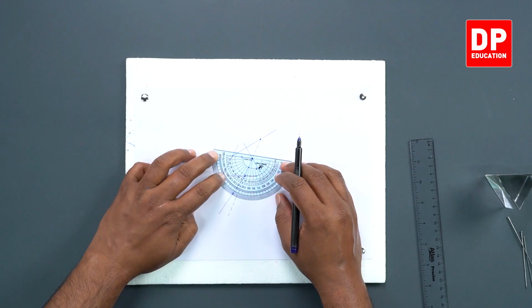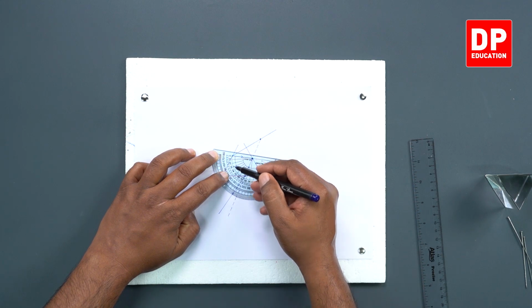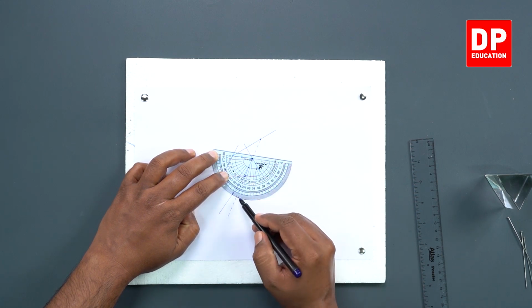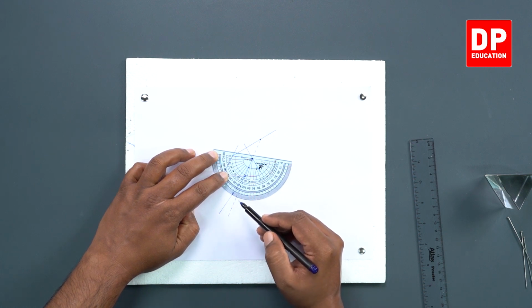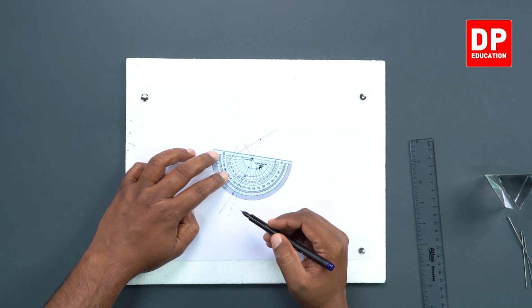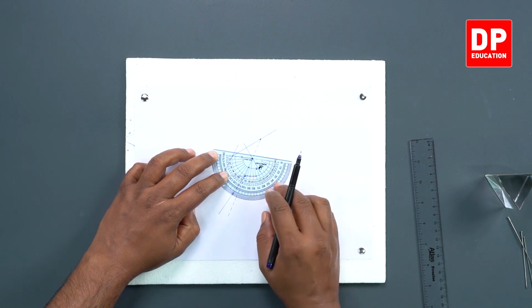So now you can see the angle from here, if you measure, we have passed 70 and then 75 is here. It is 74 degrees we are getting. So twice the critical angle is 74 degrees. 2C equals 74 degrees. So we can find C based on that. Divide by 2, 74 by 2, 37 degrees will be C. Now we will see how to find the refractive index of glass using this critical angle.